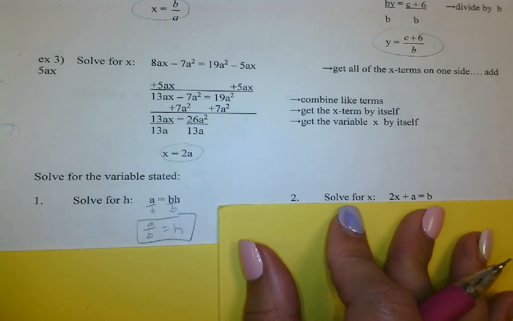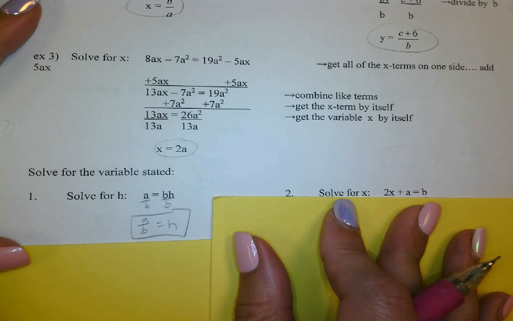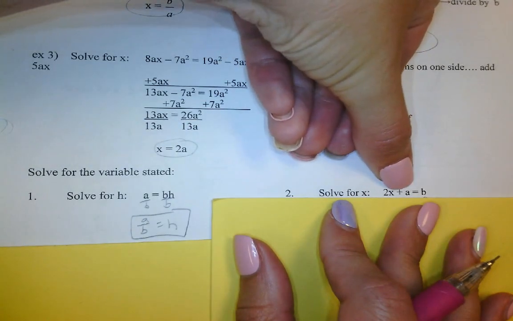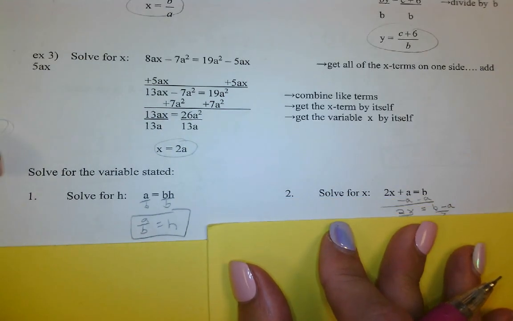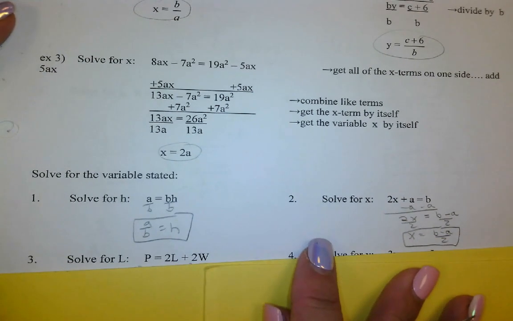Number 2. If I'm going too fast, boys and girls, you can pause this, rewind it, whatever you need to do. Number 2, we're going to solve for x. I'm going to get the x alone, so just like regular algebra, I move the a, and then I move the 2. So x equals b minus a over 2.